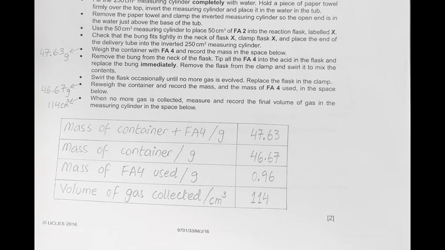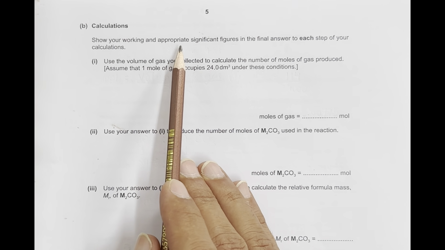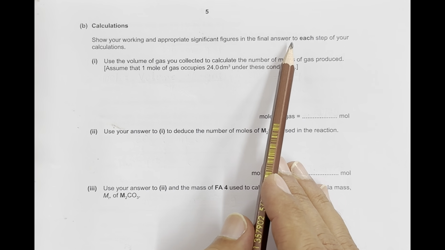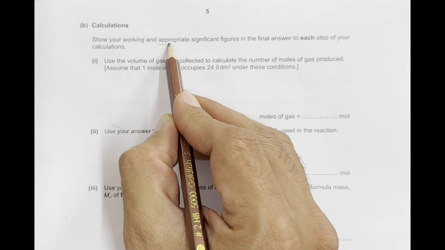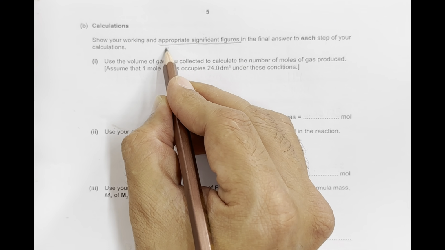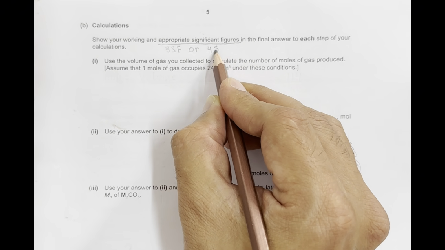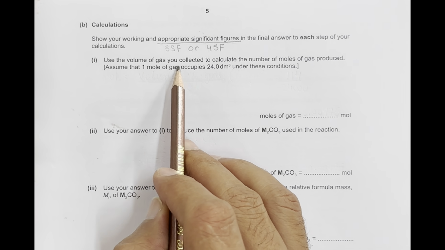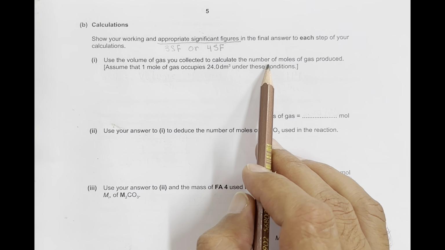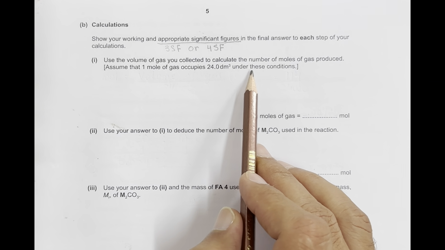Let's move on to the next part, which says calculations. Show your working and appropriate significant figures in the final answer to each step of your calculations. Now, appropriate significant figures means minimum you have to take 3 significant figures, and for better calculation you will take 4 significant figures in every answer you write here. Now part 1 says use the volume of gas you collected to calculate the number of moles of gas produced, and assume 1 mole of gas occupies 24 dm³ under these conditions.